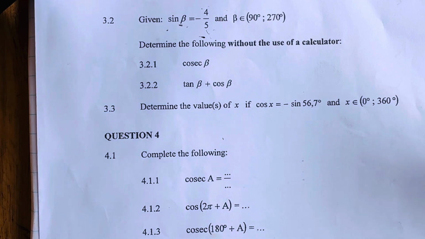The question of 3.3 reads as follows. Determine the values of x if cos of x is equal to negative sine of 56,7 degrees, and x is an element of 0 to 360 degrees. Thank you very much. So we're given 3.3.